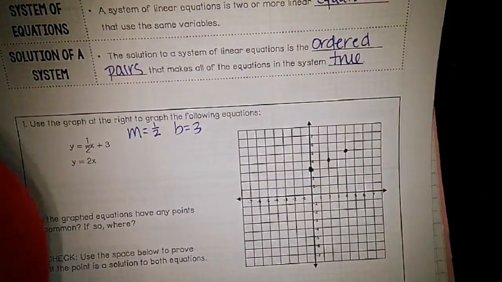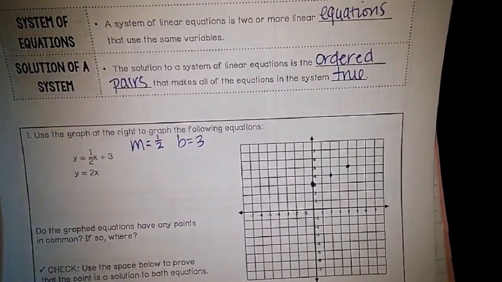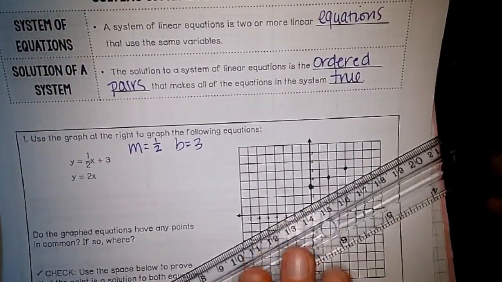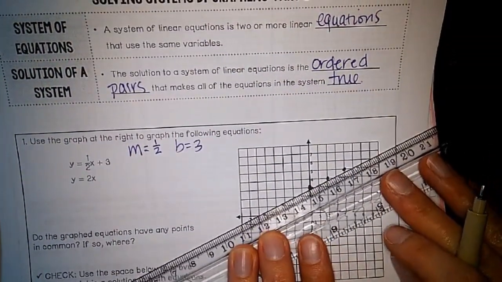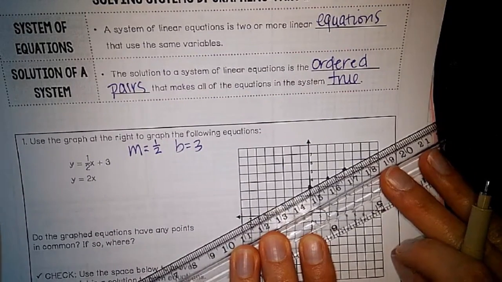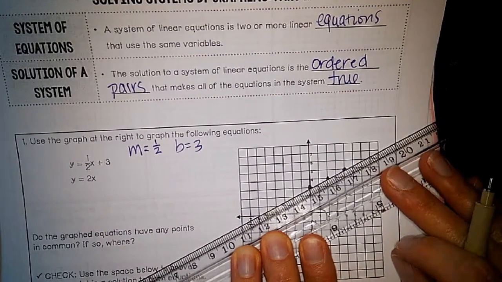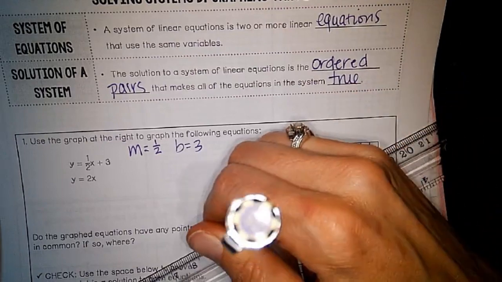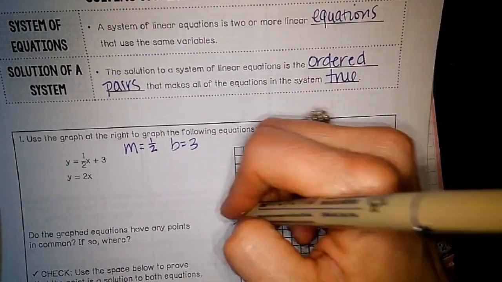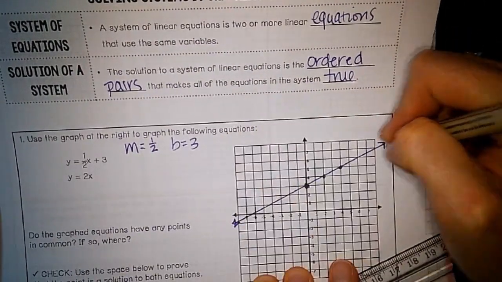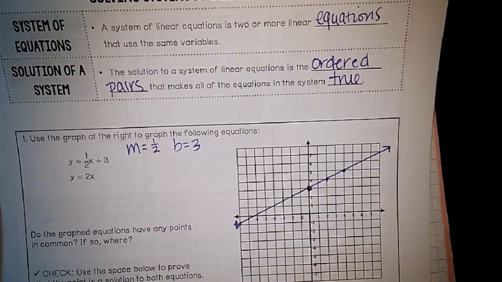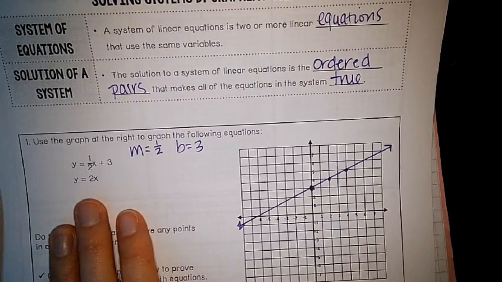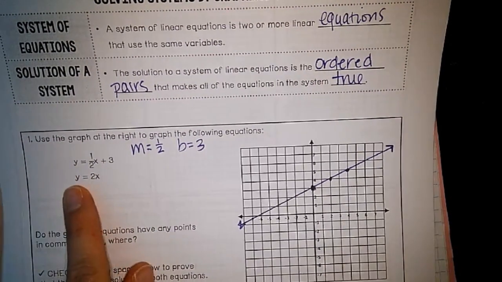We're going up 1 over 2. Now we have this fancy line. I'm going to take my ruler and I'm just going to draw my straight line like this. Are we done with that line? Yes, we're done with that line. Okay, ready? Now we need to graph this line. Uh-oh.